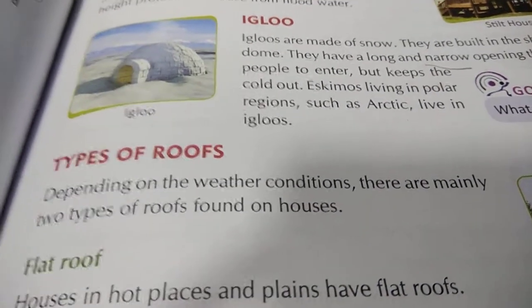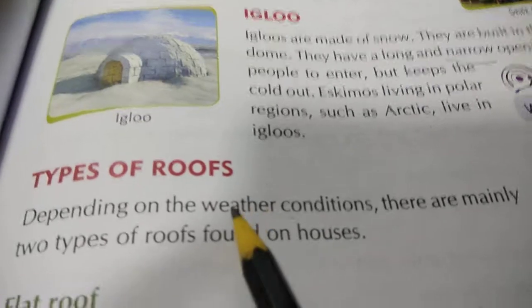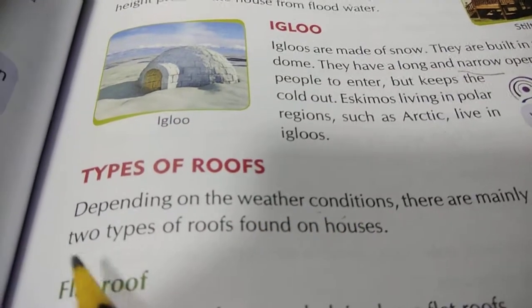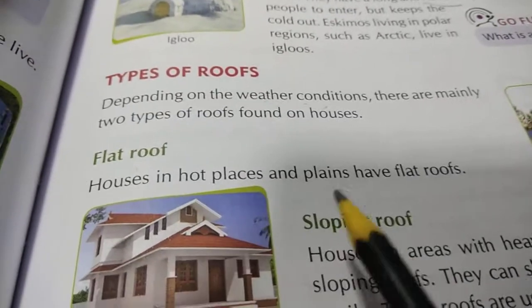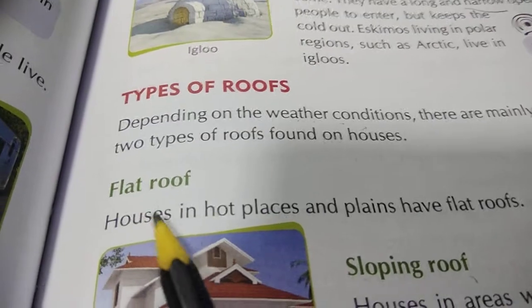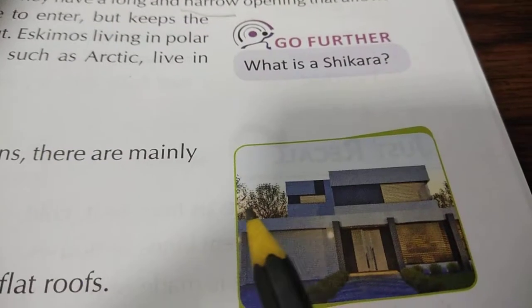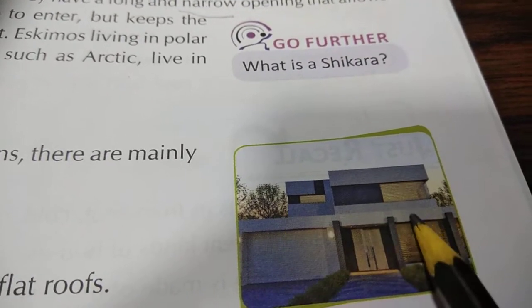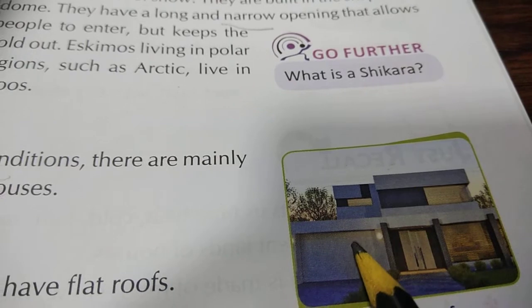Depending on the weather conditions, there are mainly two types of roofs found on houses. Weather means climate conditions. One is the flat roof. Another one is the sloping roof. Flat means plain. Houses in hot places and plains have flat roofs. See this type of roofs. The plain areas and the hot places, they make flat roofs.